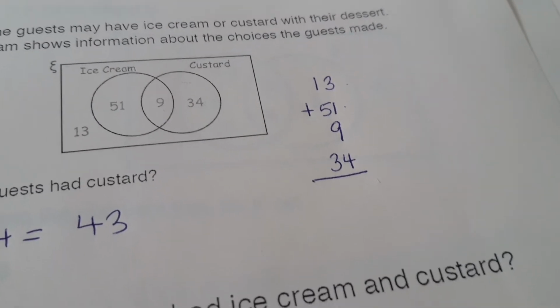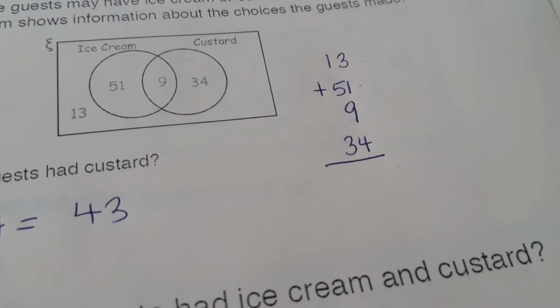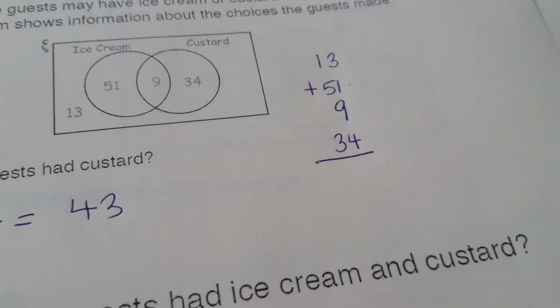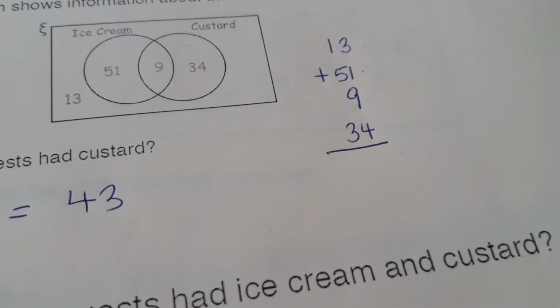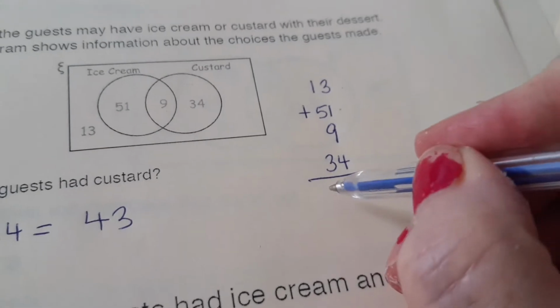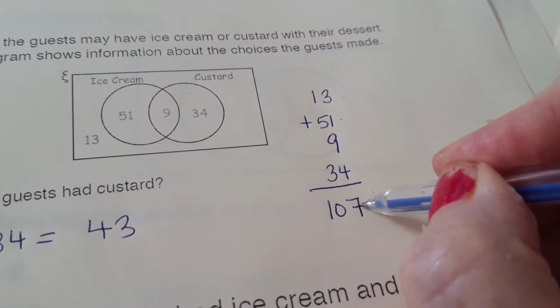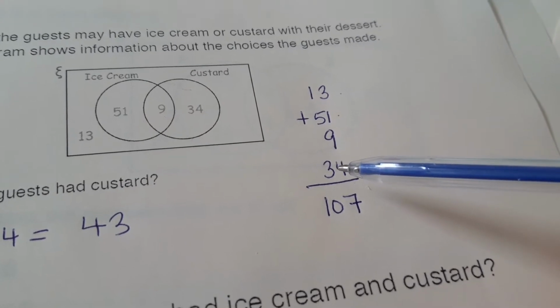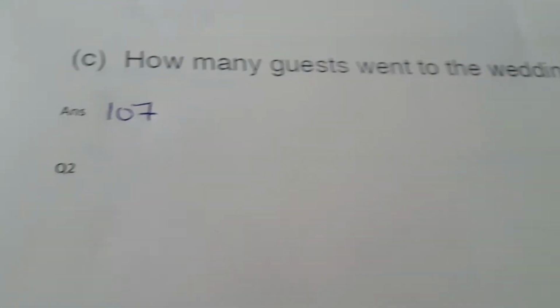So we have 13, add 51, add 9, add 34, and that is 107. Okay, just check that 60, 94. Yes, 107. So there are 107 people at the wedding.